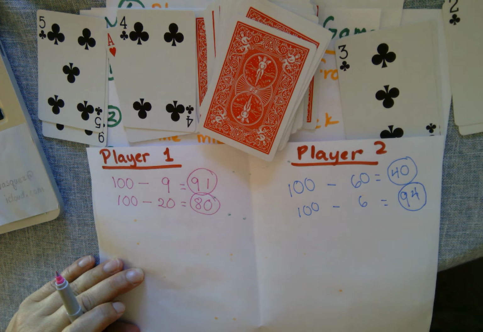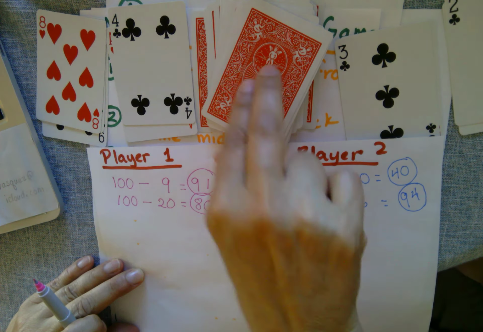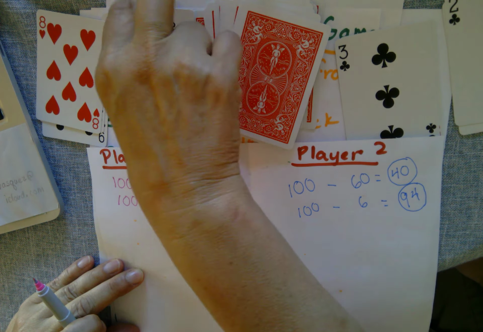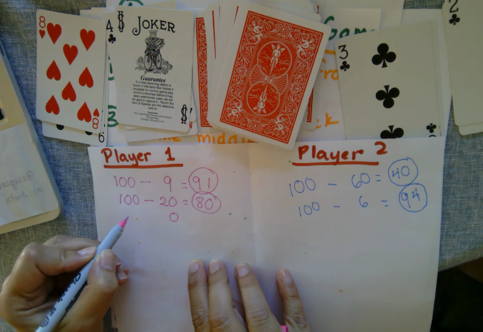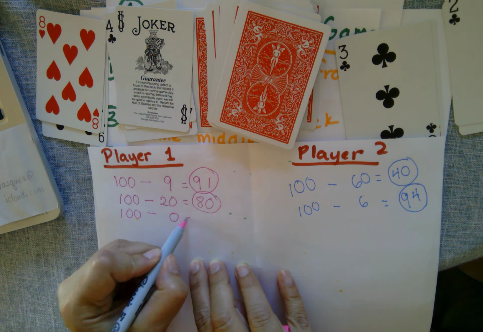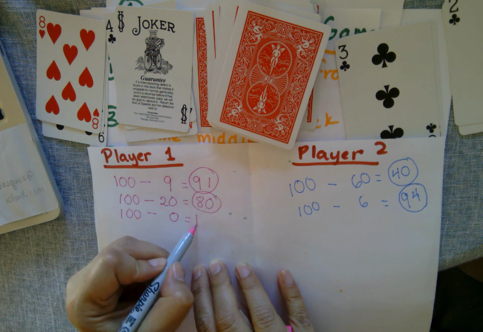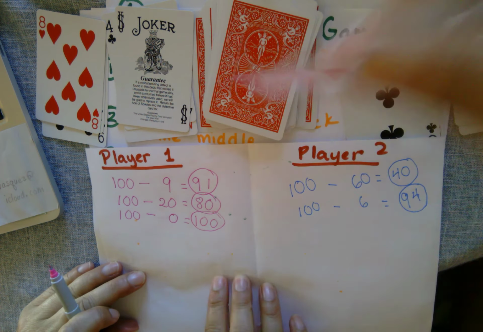Now while he's doing that, I'm checking to make sure he's doing his math correctly. 8 times the joker. The joker was the 0, so I know that's 0. So 8 times 0 is 0, property of 0. 100 minus 0, property of 0, is 100. My score is 100. Go ahead, player 2.